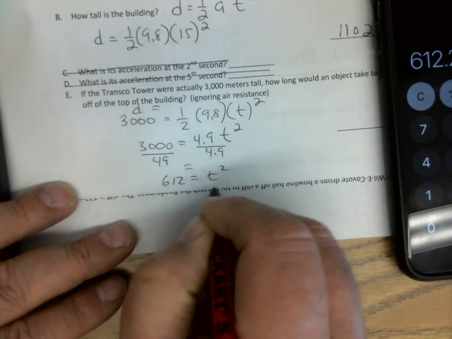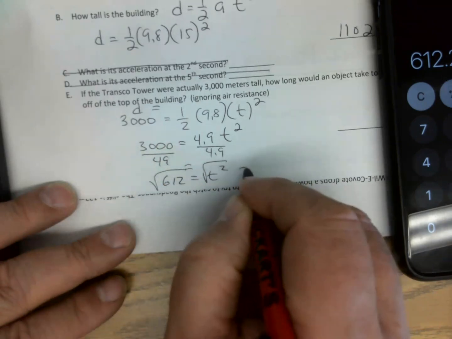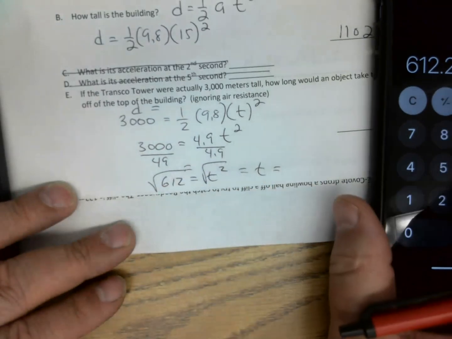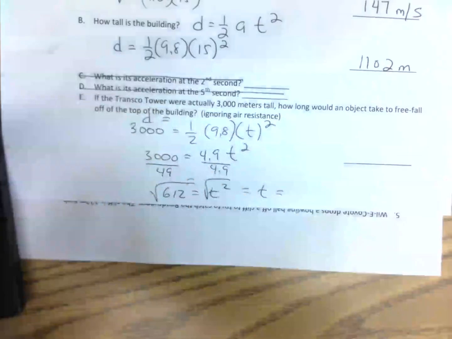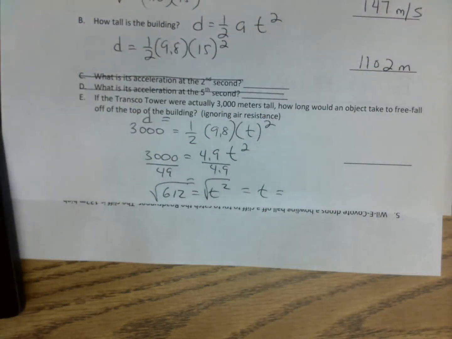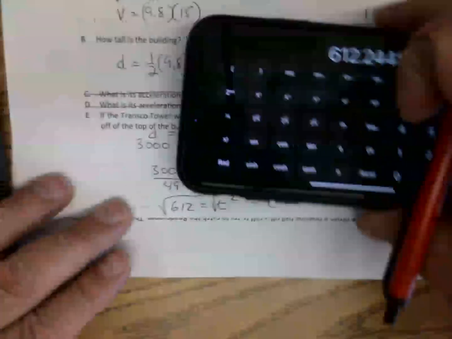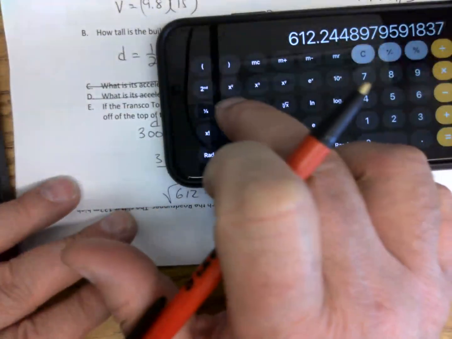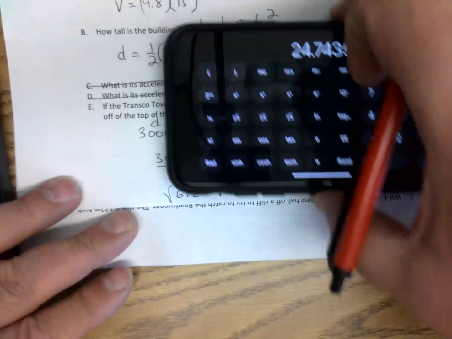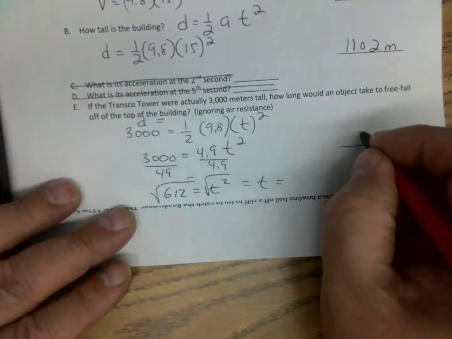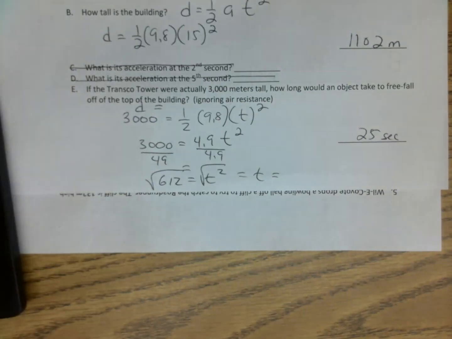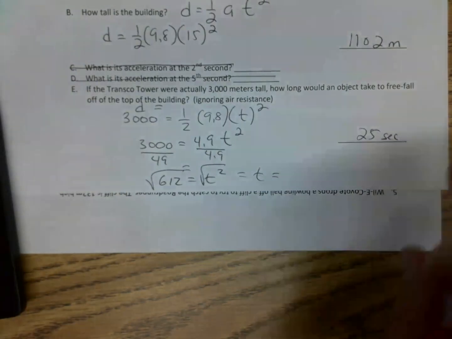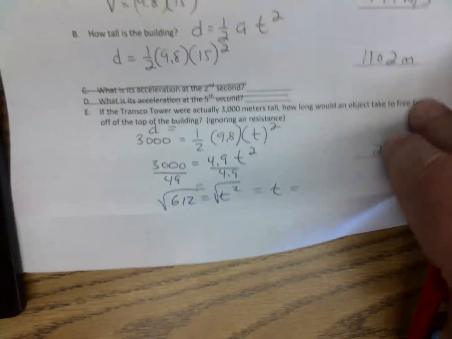That's t squared, but we don't want t squared, so we're going to do the square root of both, and that'll give us t. So if we do the square root of this thing, 24.7. It's quite a long time. 25 seconds. Okay. So that's the answer to that one. Let's keep going. You can pause it now if you want to go to the next one.